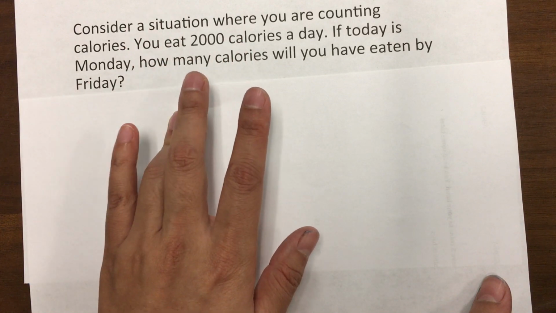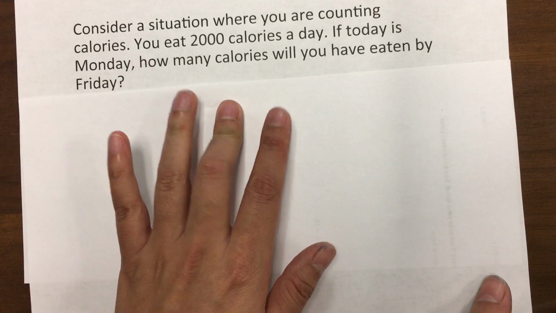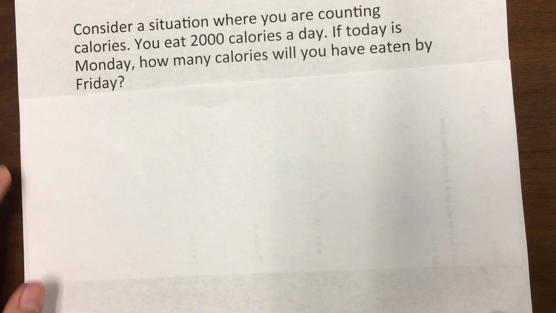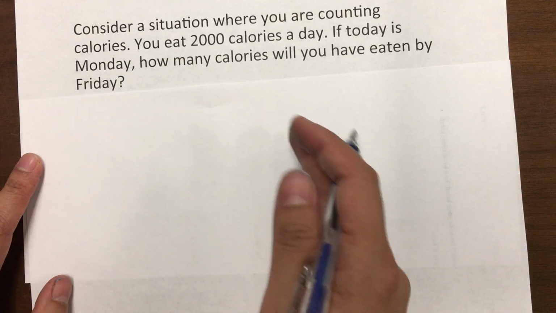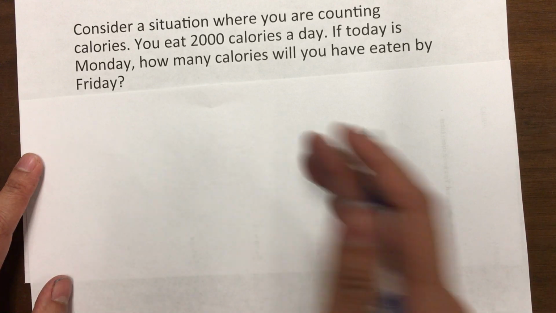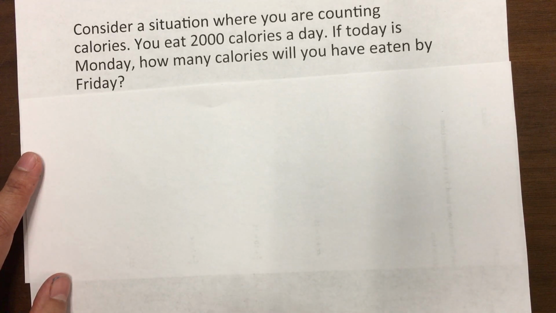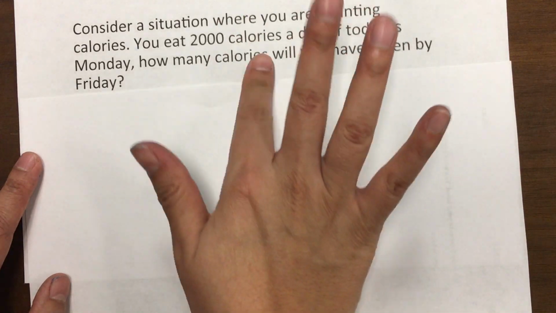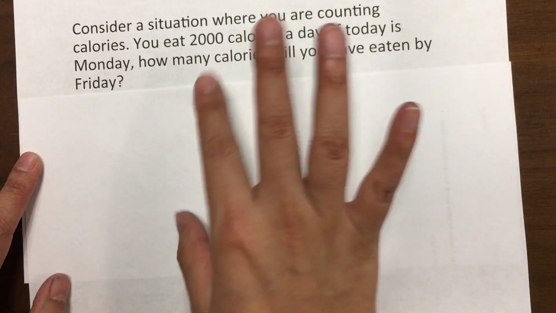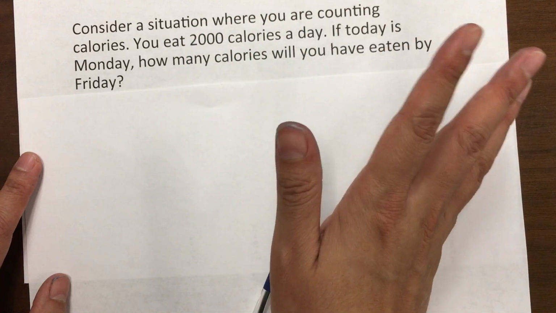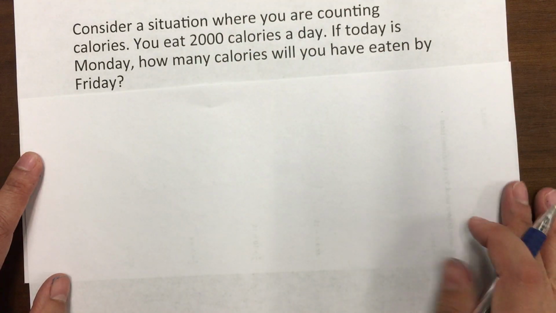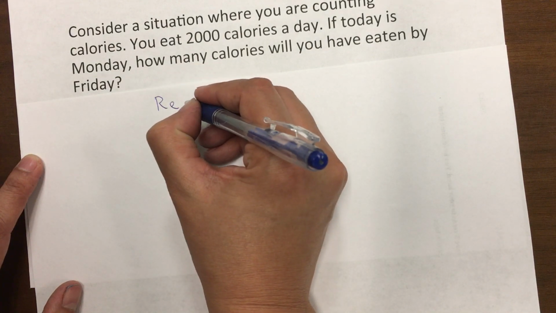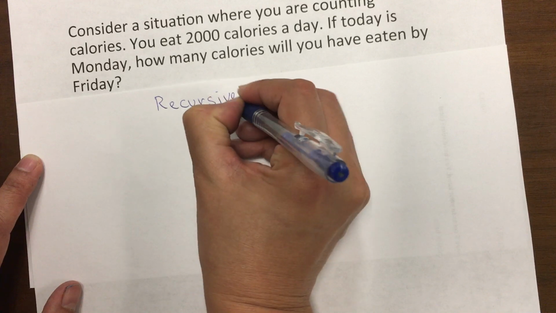For the second day you will have 4,000, 6,000, 8,000, 10,000. That's kind of like a way of doing the recursive, where you're just getting the previous number and adding 2,000, right? So we only need to figure out 2,000 more for 5 terms to figure out up to Friday.